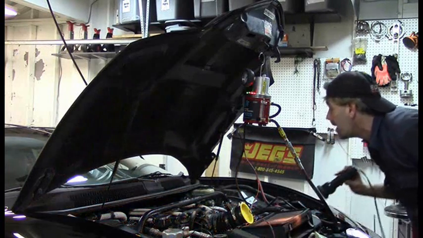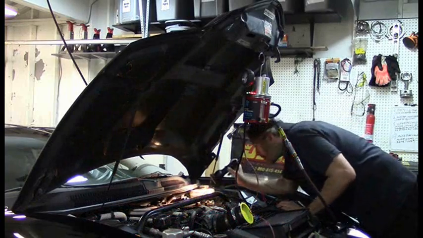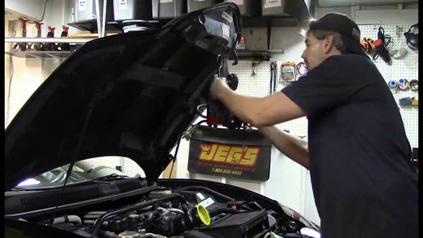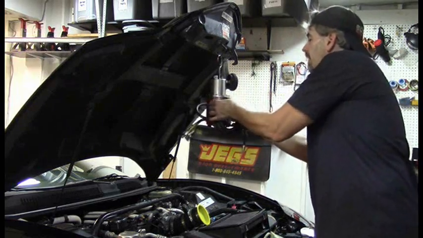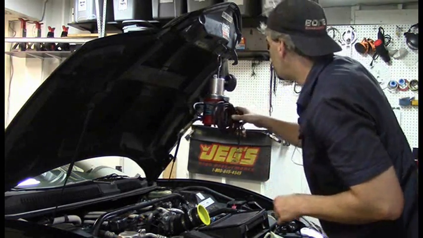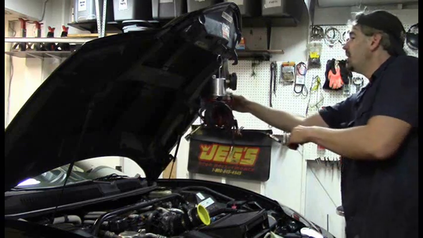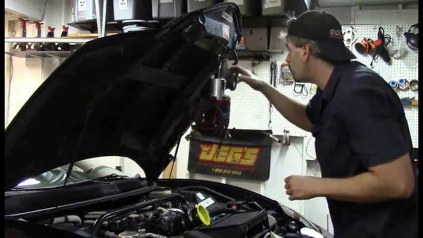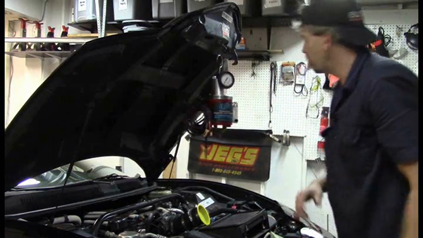But I will tell you this, there's no smoke coming out of this engine at all. All right, well, as Paul Danner would probably say, I do not have any flue from my smoke machine. There is no smoke. I do not see any smoke.